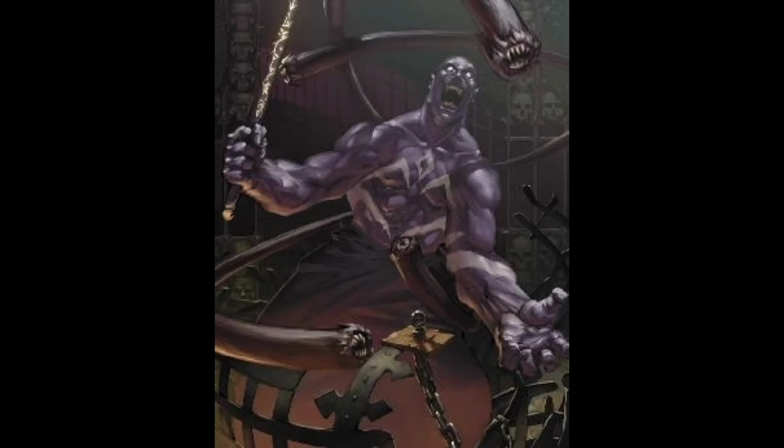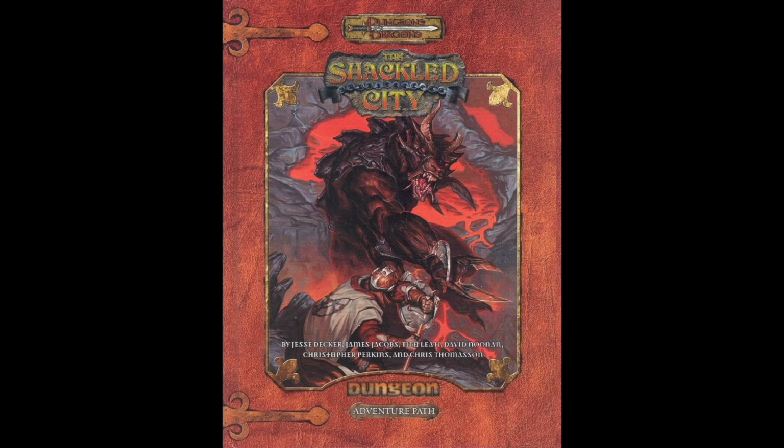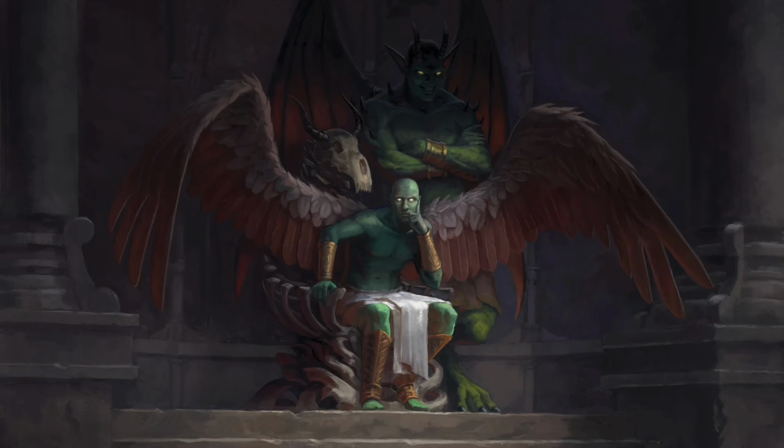Occipitous is ruled by Adamarchus, Prince of Madness, Demon Lord of Insanity. Though if Graz'zt gets his way, it will soon be the 4th layer of Azzagrat. All the other information about this layer comes from an adventure path told through multiple editions of Dungeon magazine called The Shackled City. Adamarchus is a fallen celestial that led an army of demons against Mount Celestia.